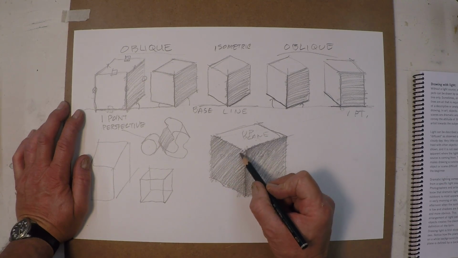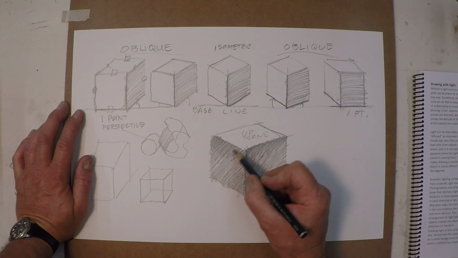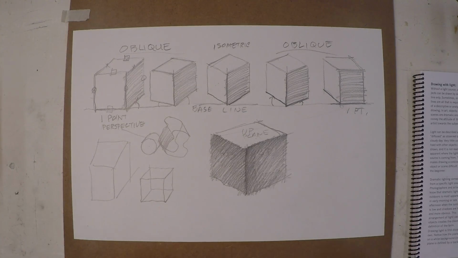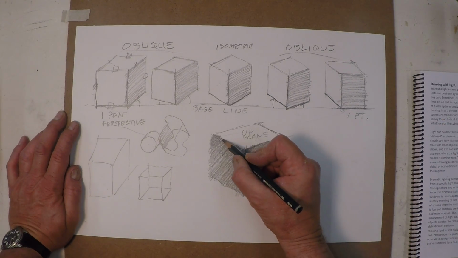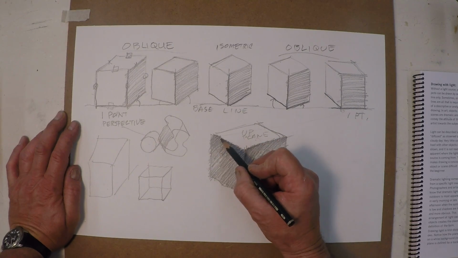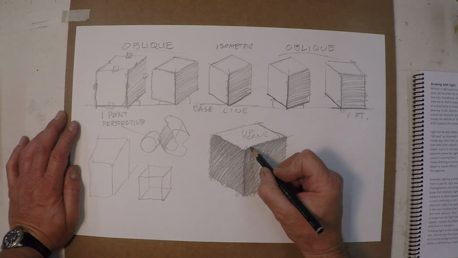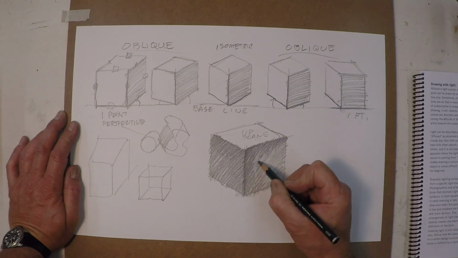But the idea is that you have to separate planes without using lines, and that's something we started right away, all the way back in lesson 1. When we did that value scale, we had the same thing, and I said don't put lines between the values. Well, that's why. So what I'm trying to do is I'm still building this a little bit, and I see where this side, I'll make a little darker.